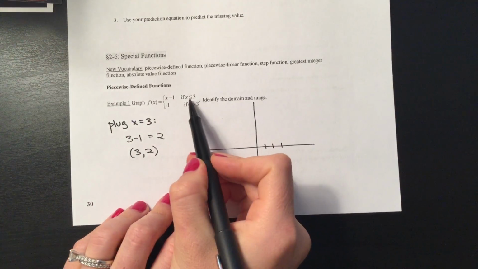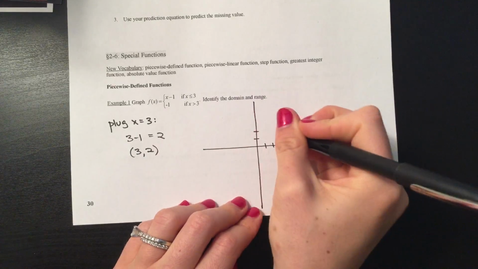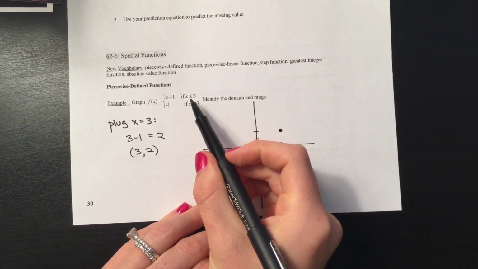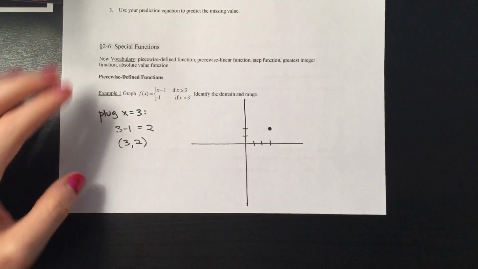Okay, so this is less than or equal to 3. So we're going to plot the point 3, 2. And it's going to be a closed point, because that has the or equal to. Kind of like when you're working with a number line, closed and open are the same as having the or equal to or not having the or equal to. So plot a closed point, and then from there we're going to take a look at the slope.